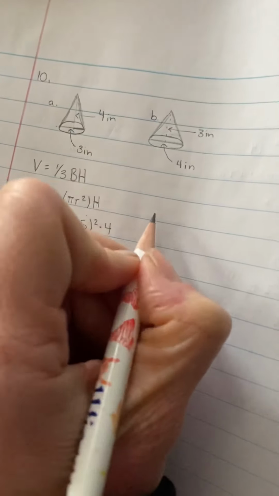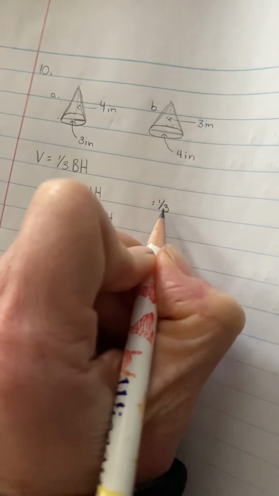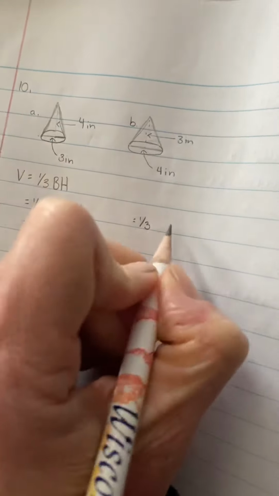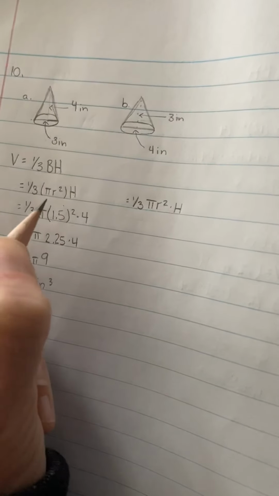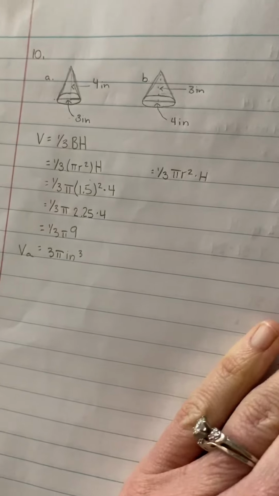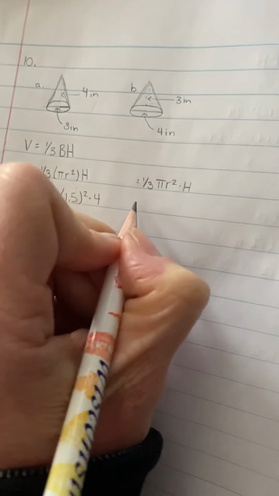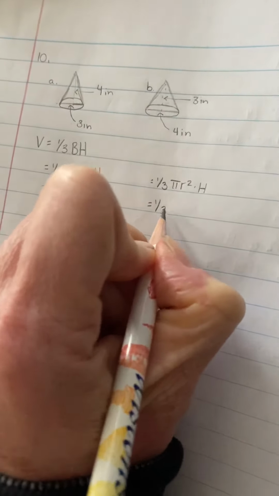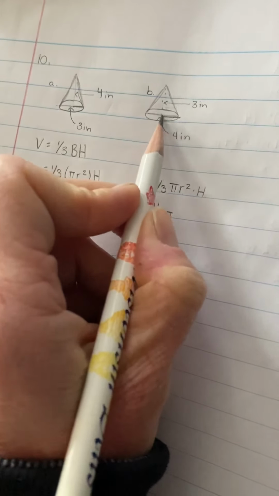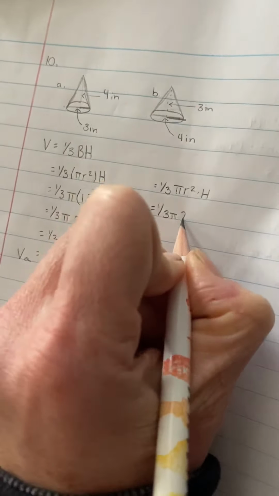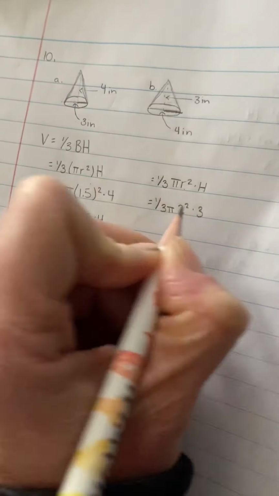Now cone B, volume equals 1/3 the area of our base, which is going to be pi r squared times our height of our whole cone. Okay, so again, very similar here, only our values are going to change. 1/3 pi. Radius in this cone is going to be half of 4, which is 2 squared times 3.